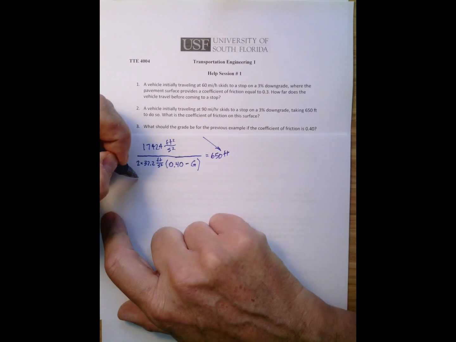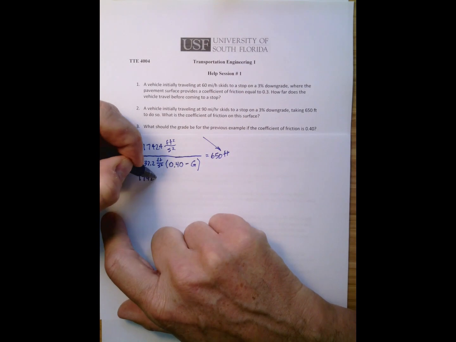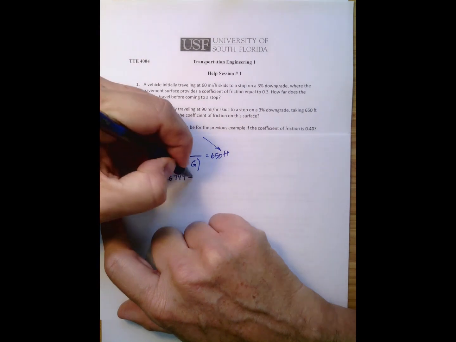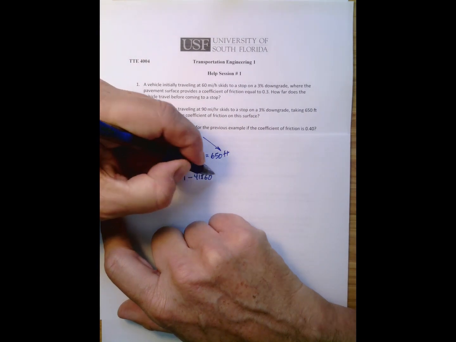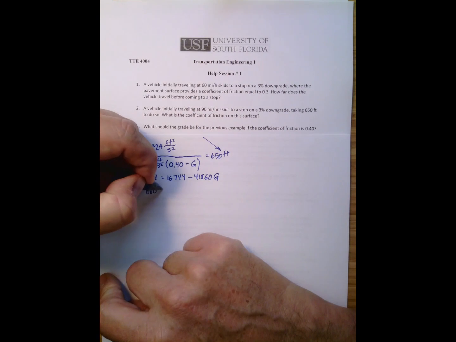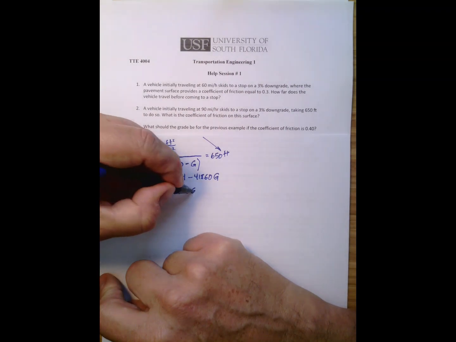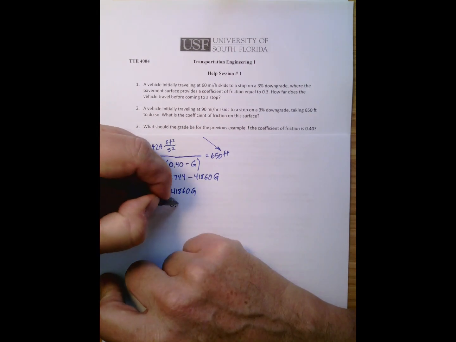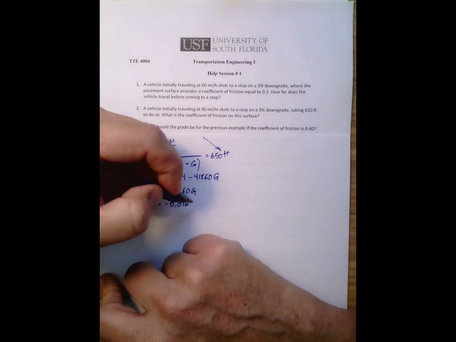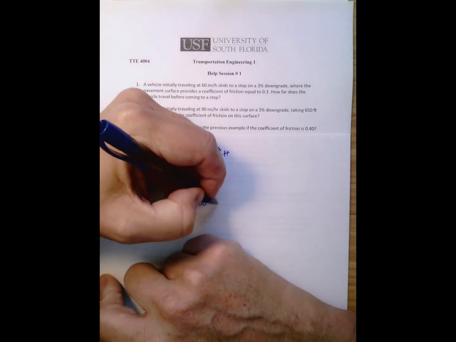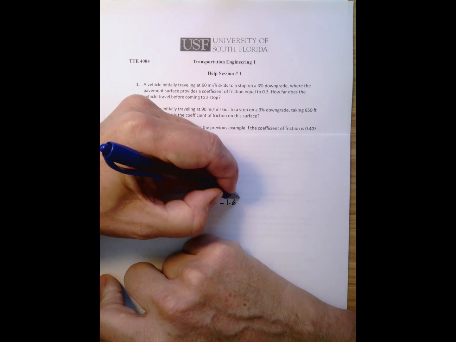So solving this problem now, G equals minus 0.016, and you can multiply that by 100, it's minus 1.6%.